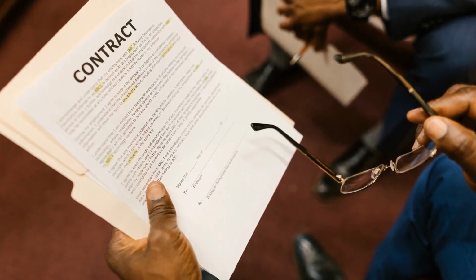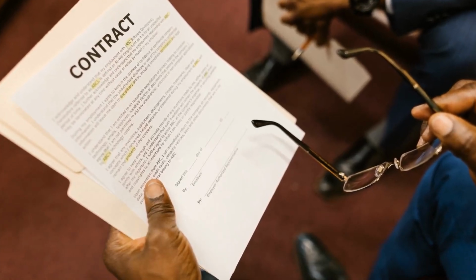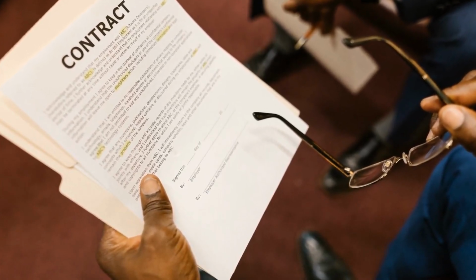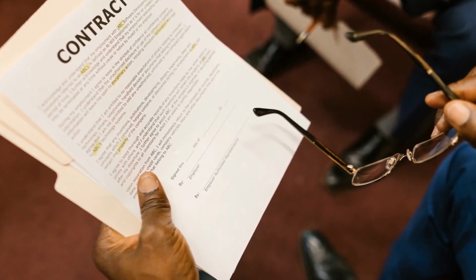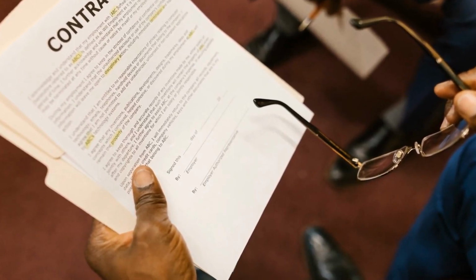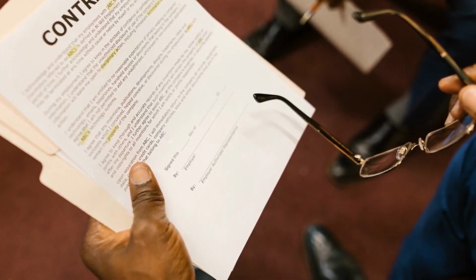Employee agreements form the foundation of the employer-employee relationship. These legal documents outline the rights, responsibilities, and obligations of both parties during employment, providing clarity and protection for everyone involved. An employee agreement is a formal document that defines the terms of employment between an employer and employee.